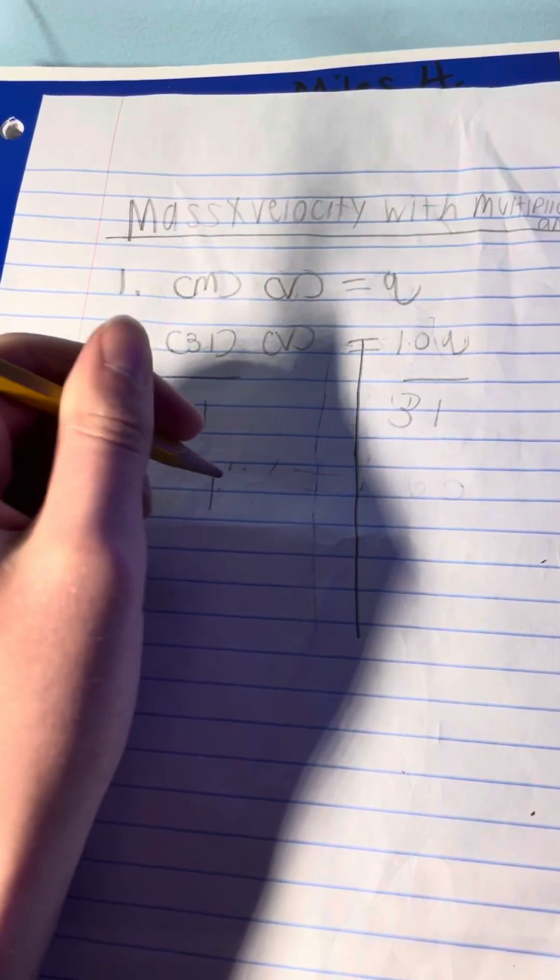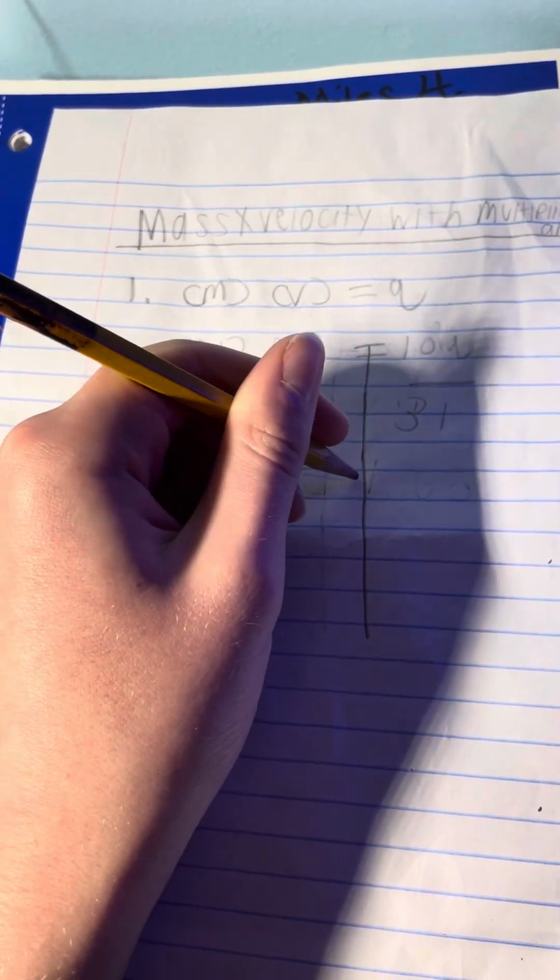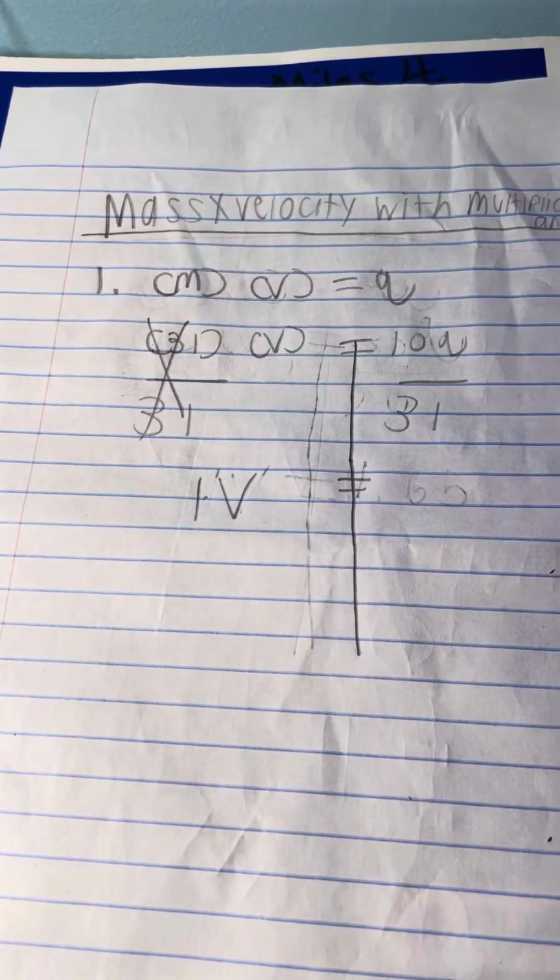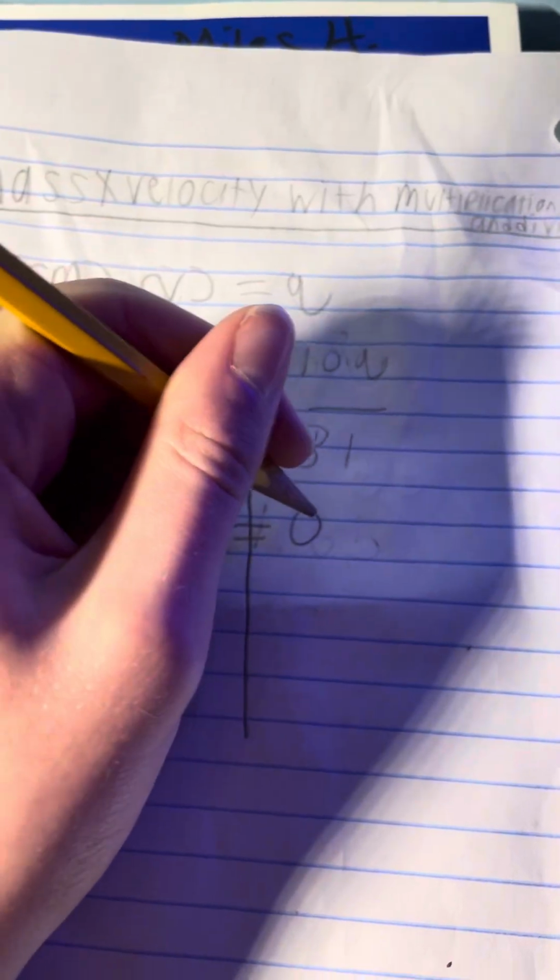And we get 1v. That cancels out. And what's 10 divided by 31? .32.